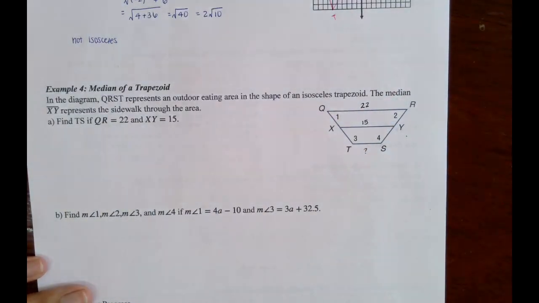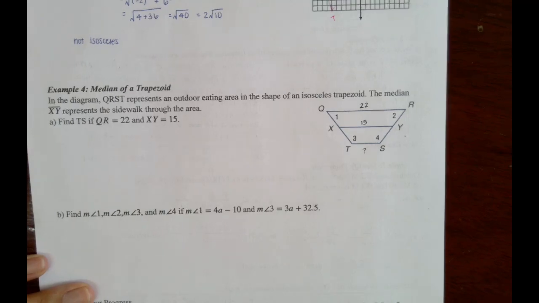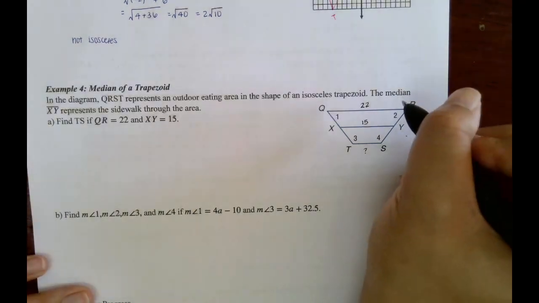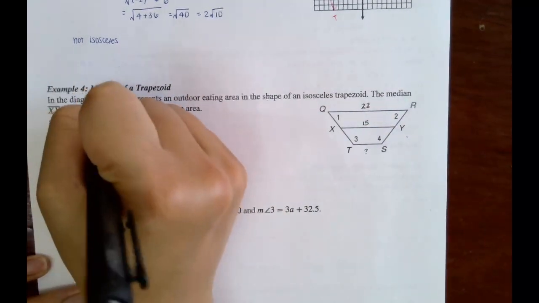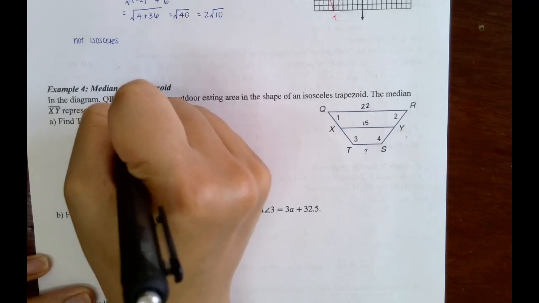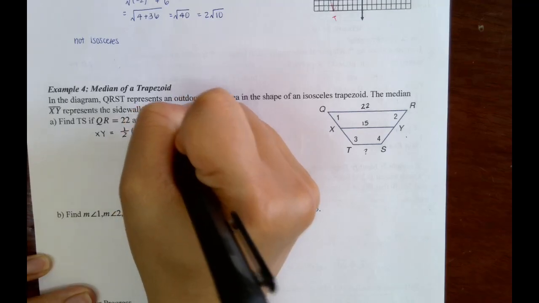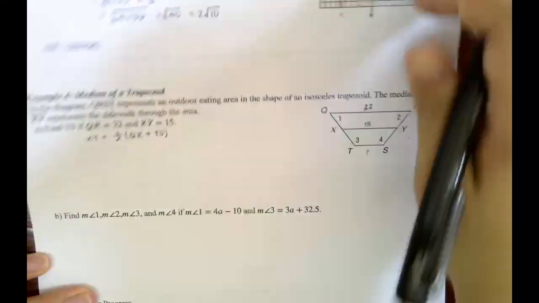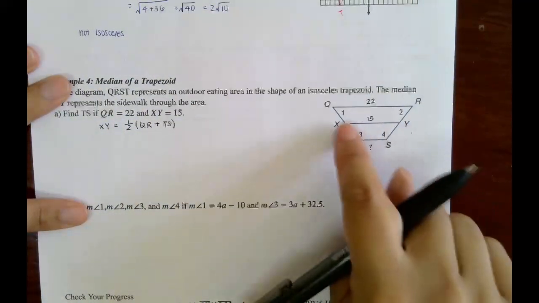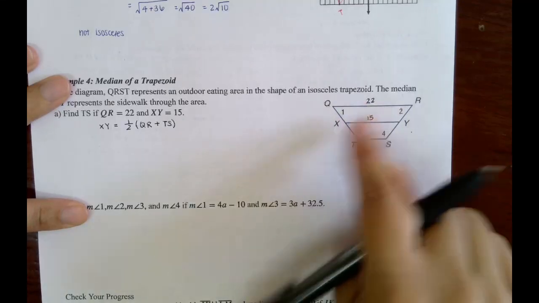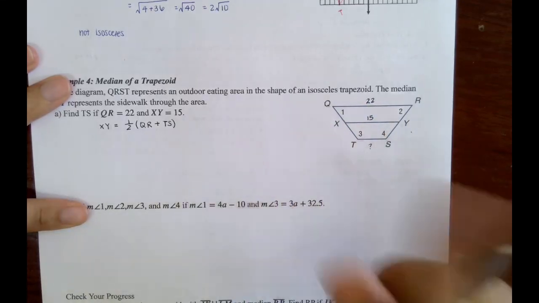Okay. So based on that theorem about the median of a trapezoid, what we know is that XY is half of QR plus TS. That's what that theorem told us, that the median is half of the sum of the two bases. Right, so I'm going to fill in what I know.